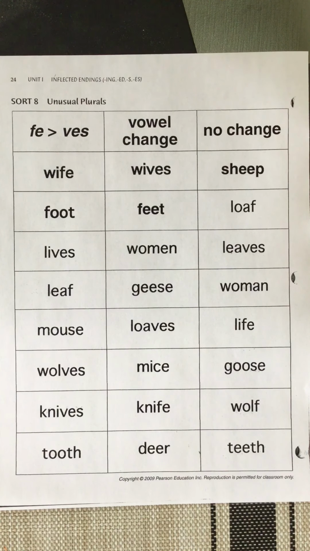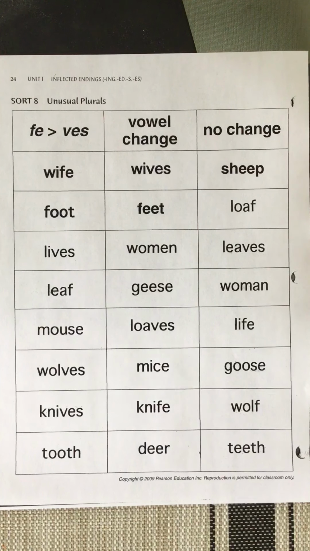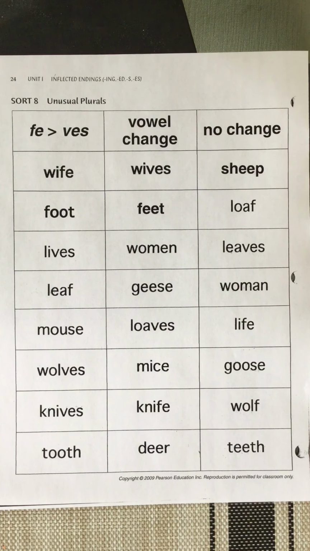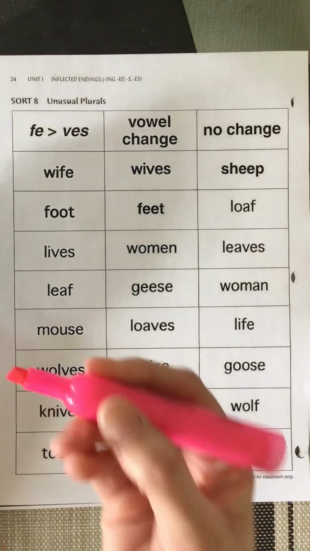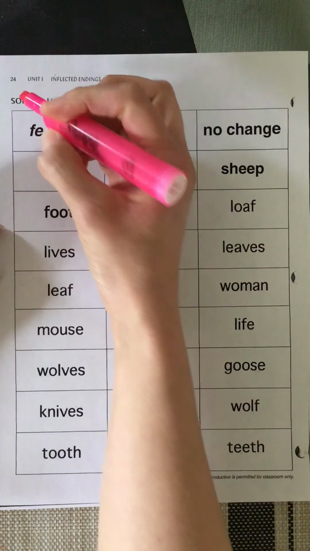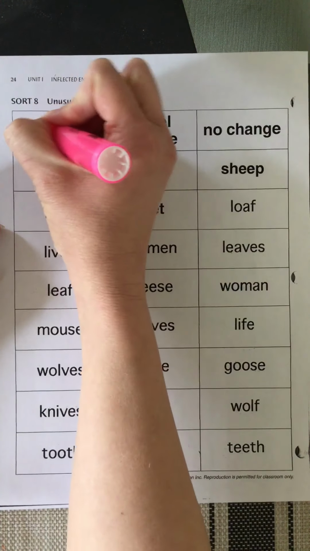Okay, welcome back. So today we're going to be talking about adding an ending, a plural ending to singular words. So sometimes when we add a plural ending to a singular word, the word changes. And so let's talk about what that looks like with a few spelling rules today. So first of all, we're going to take a look at FE, words that end in an F sound.